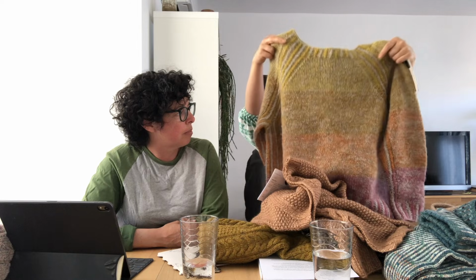But yeah, basically the shaping rate would be very similar to that. There's not a lot of difference in that, but I just wanted to keep the brioche the main feature and not add another detail with the shaping. That was the idea. Yeah, that makes sense.